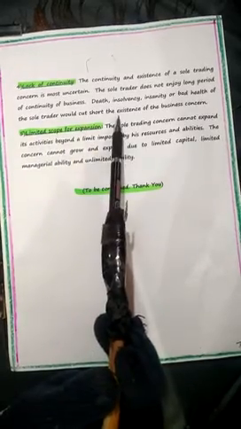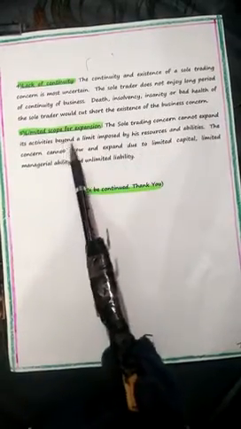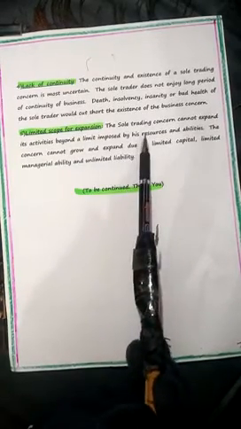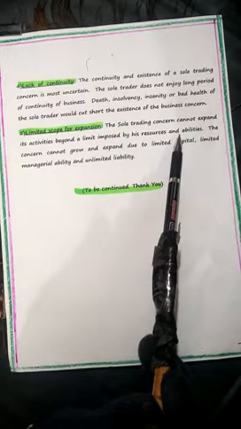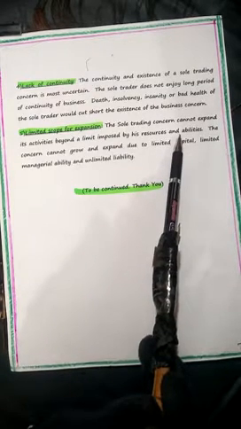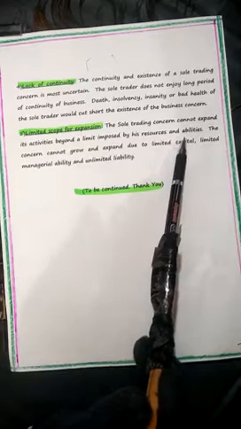Next is limited scope for expansion. What is the meaning of limited scope for expansion? Growth is called expansion. The sole trading concern cannot expand its activities beyond a limit imposed by its resources and ability. What type of resources? Limited resources. What type of abilities? Managerial abilities are also limited. So these are the major drawbacks a sole proprietor experiences.